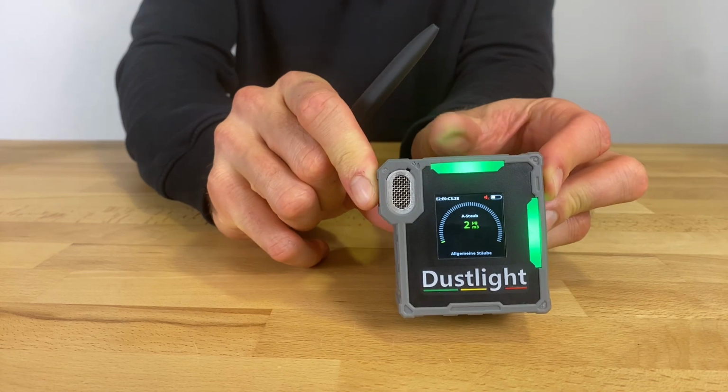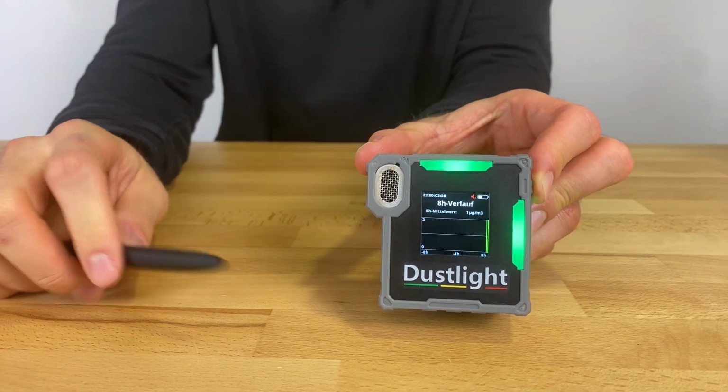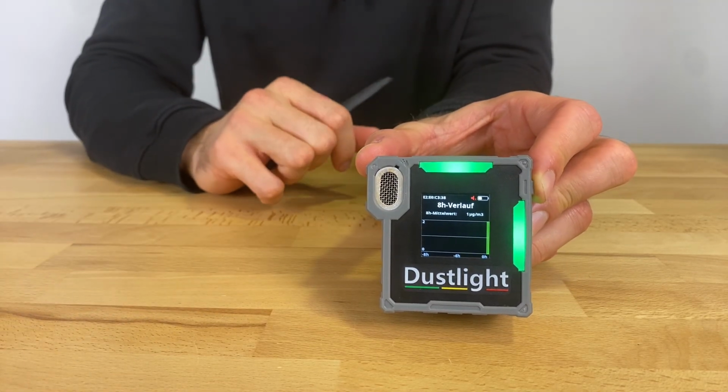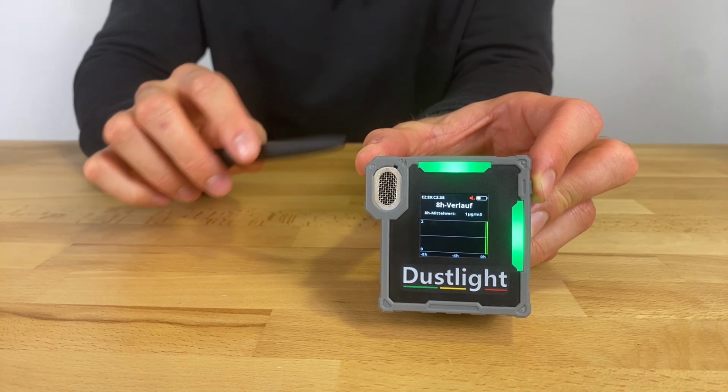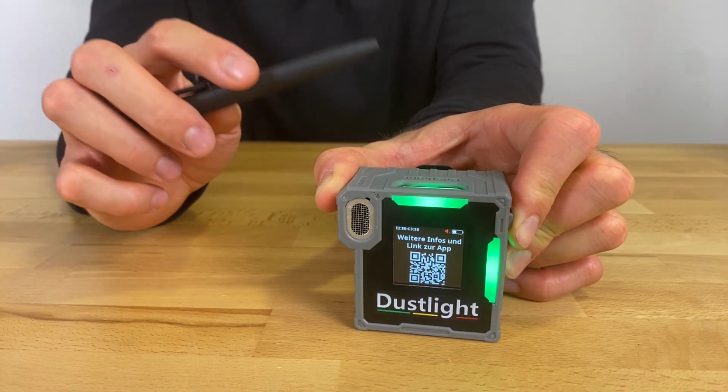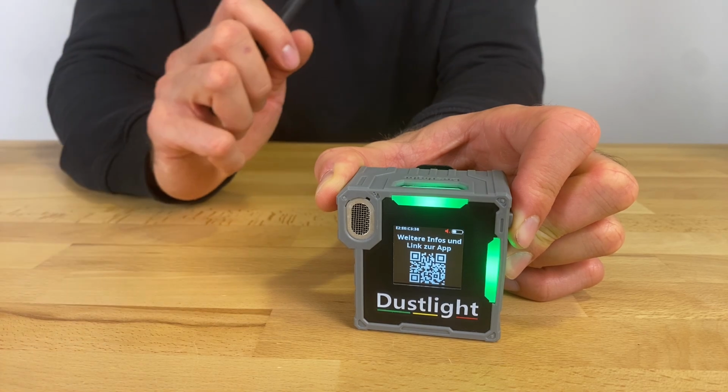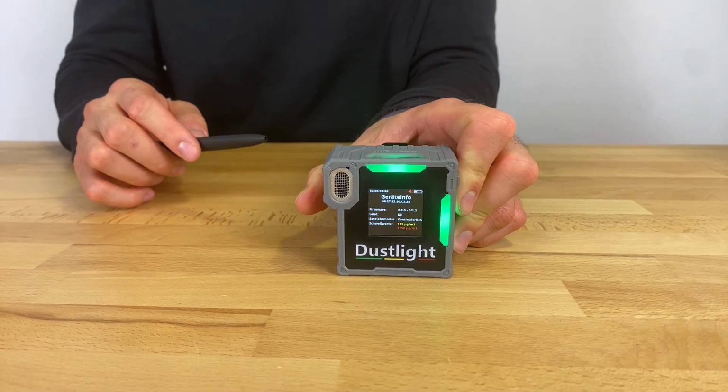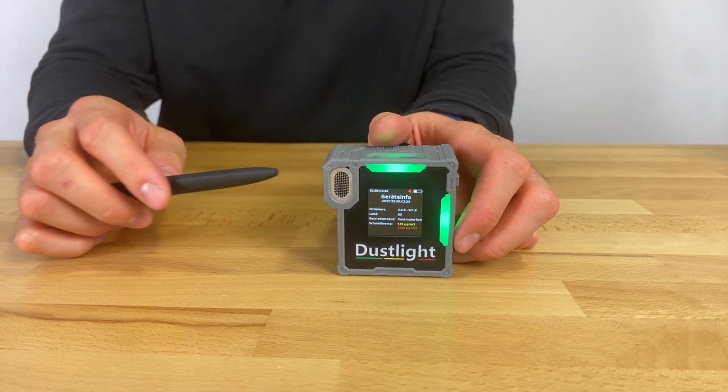Press the power button once to continue to the next screen. Here you can see the last 8 hours as well as the median values. If you press the button again, you will see the QR code that takes you to our app. If you press the button one final time, you will see the device information.